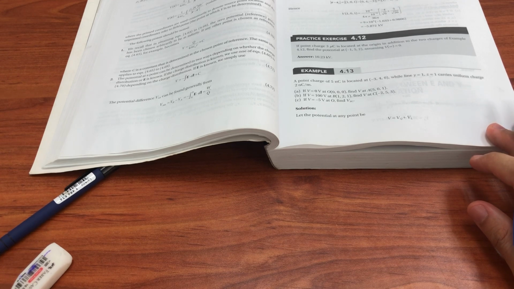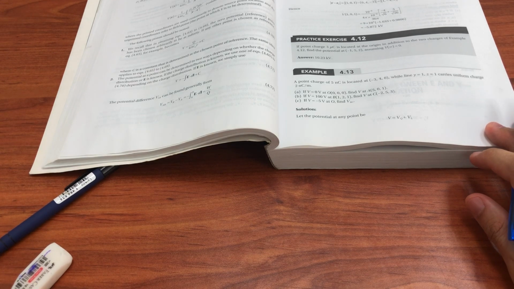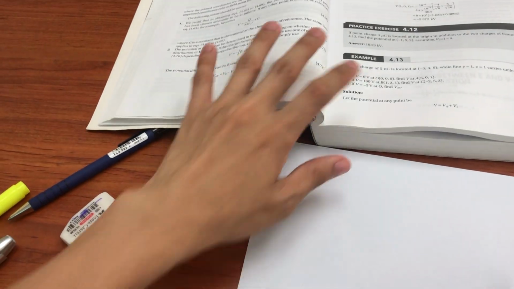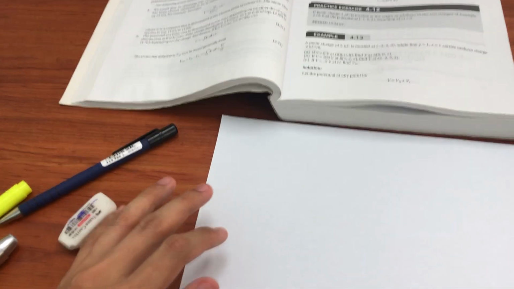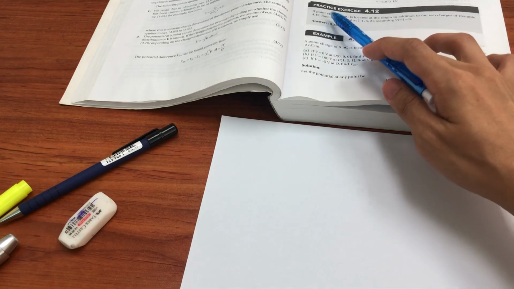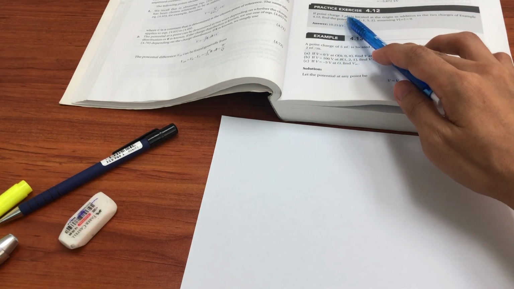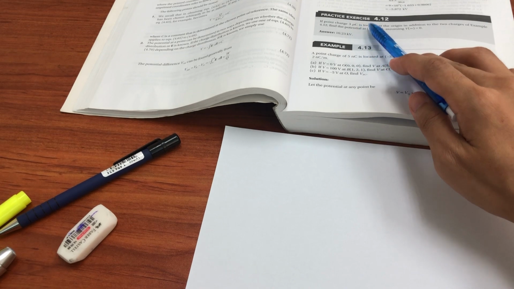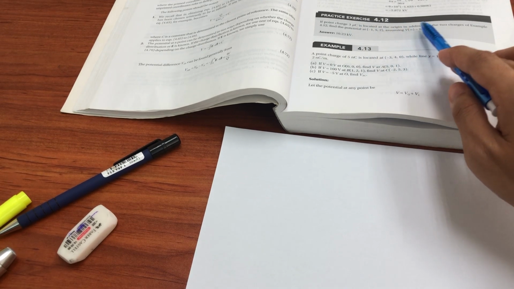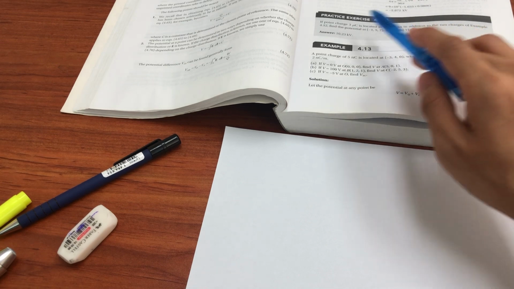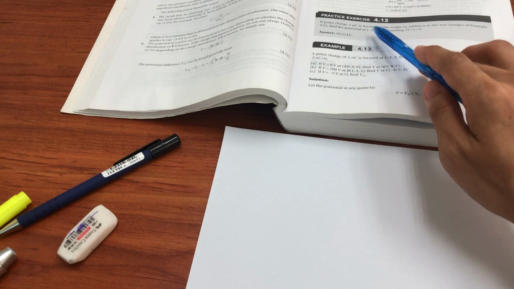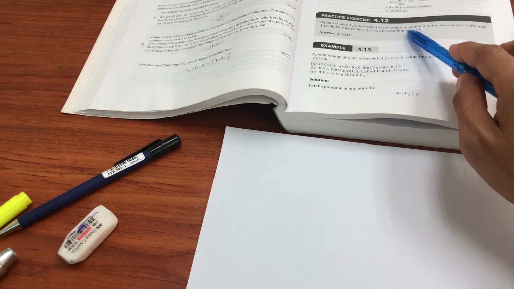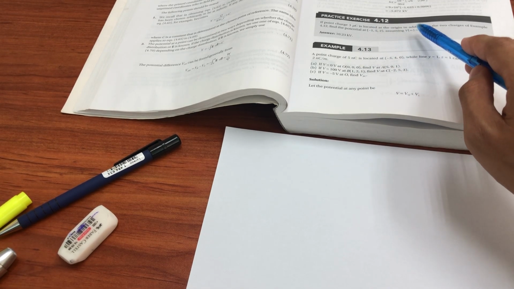Now we go to practice 4.12. What does the question want? Let us see first. It mentions that if a point charge of 3 microcoulomb is located at the origin, in addition to the two charges of example 4.12, find the potential at (-5, -15, 2), assuming the potential at infinity is 0.